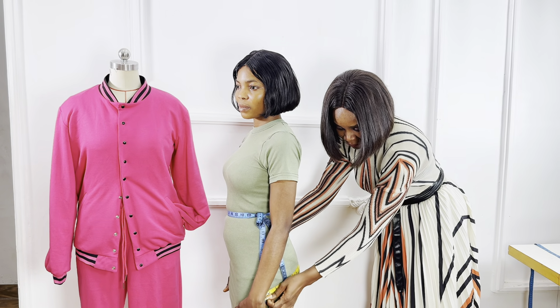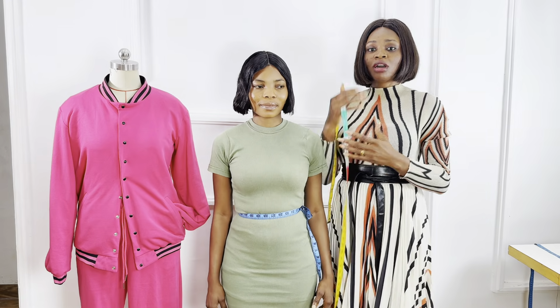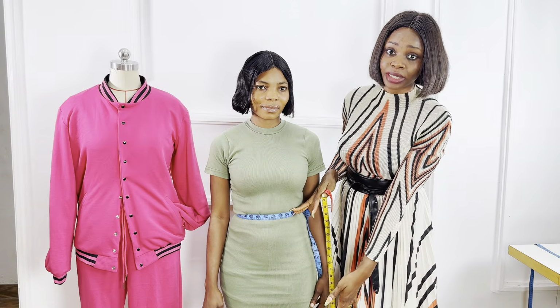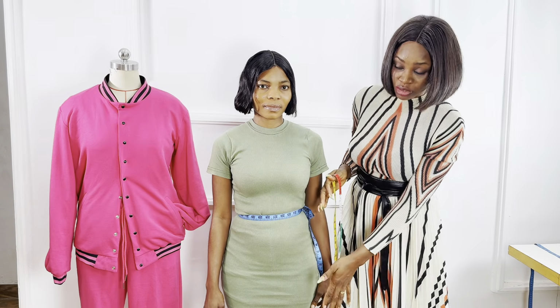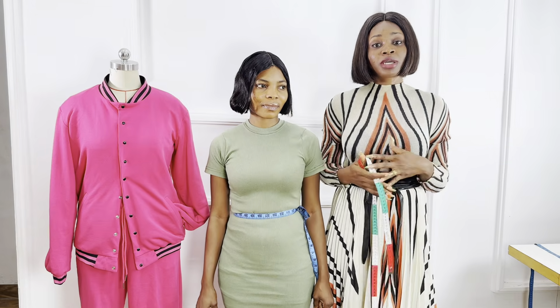Make sure it is firm. Okay, now the next thing I want to talk about is your gown length. For the gown length, I want you to measure from your waistline to your preferred gown length, because we are going to be making a gown. And from this pattern you can get a blouse as well.